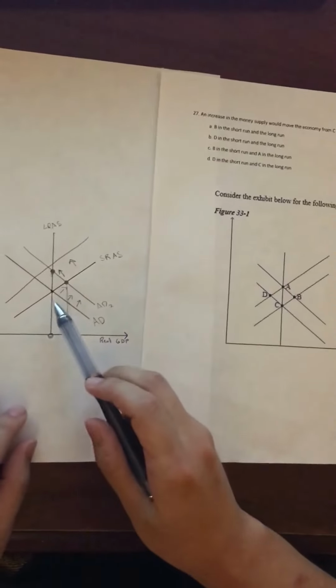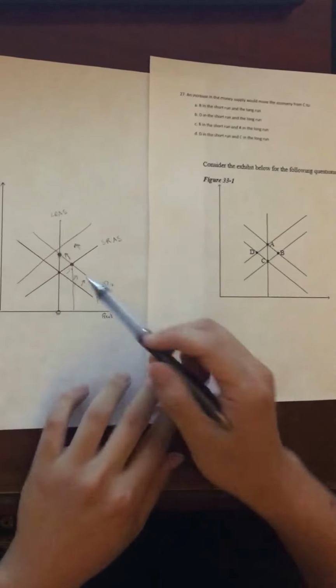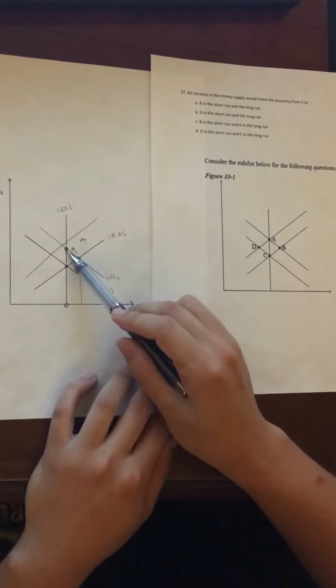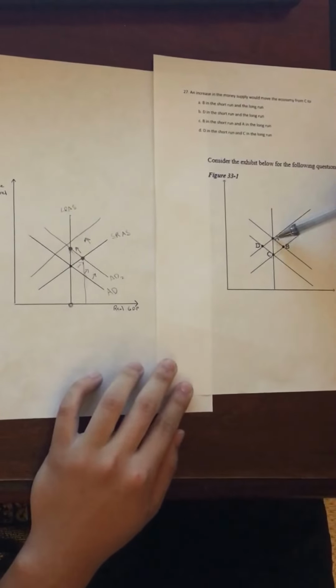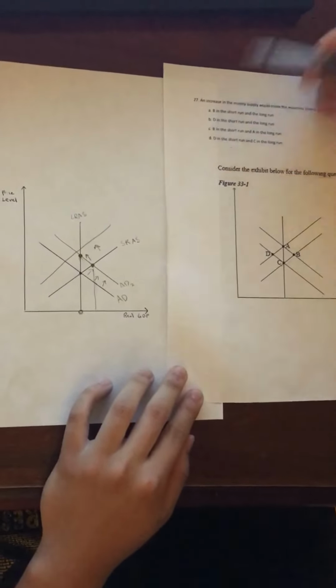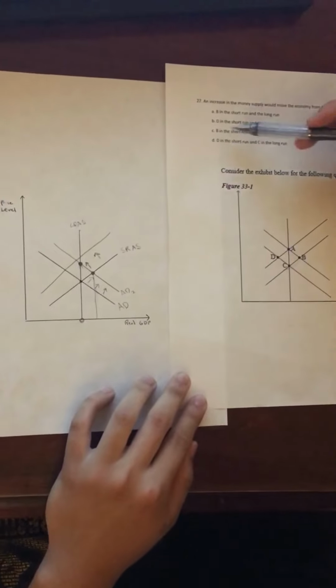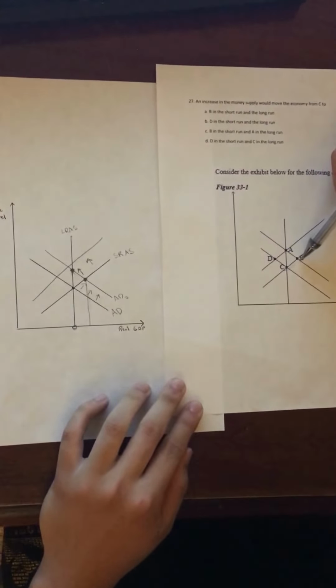So if we look at the initial problem side by side, we can see that we started from C, we shifted to B, and we finally went back to A. C, B, A. So the answer is C. We started from C, we went to B in the short run and A in the long run.